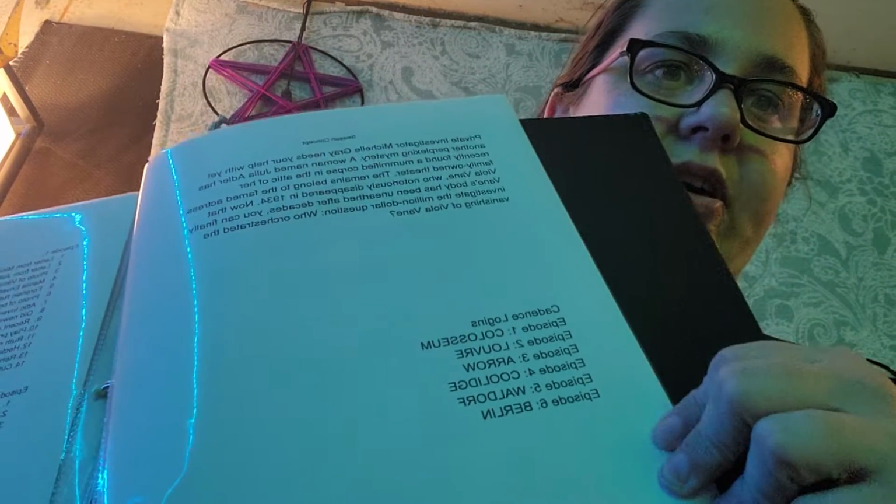So I also make my own cover sheet. This is the Murder of Viola Vane. I also put a season concept, what the season's about. In case any of my inventory cards get lost, I put all the logins for the websites on here as well.